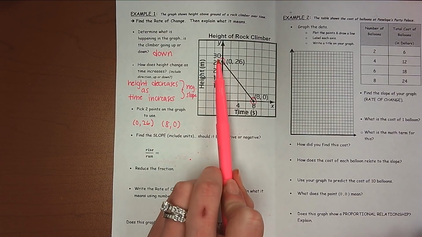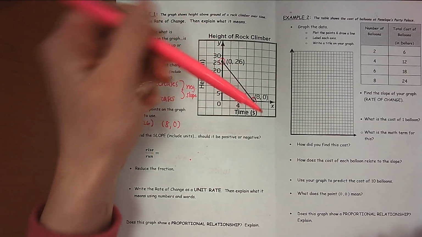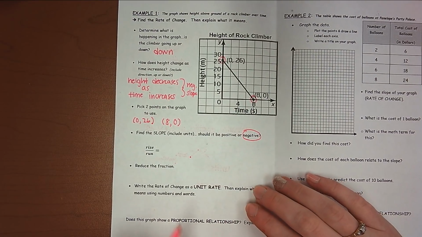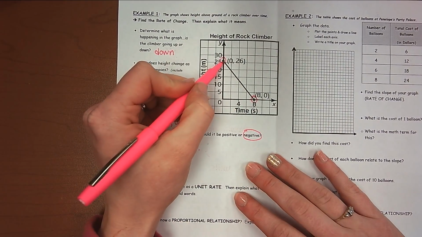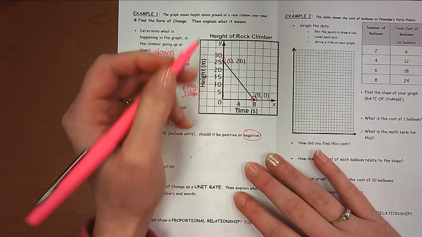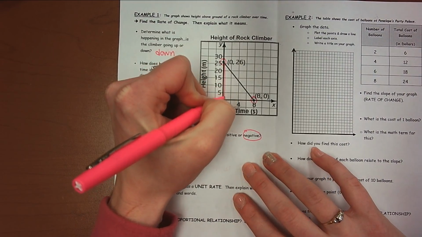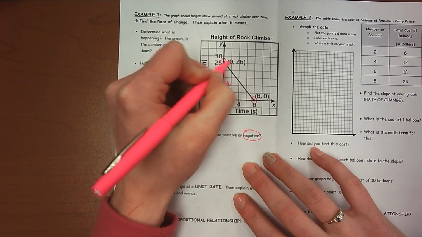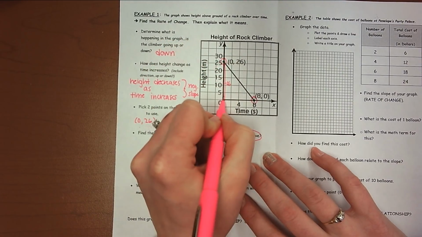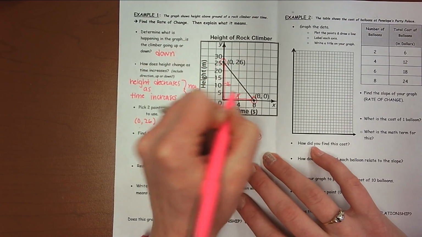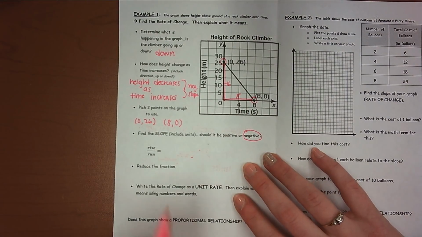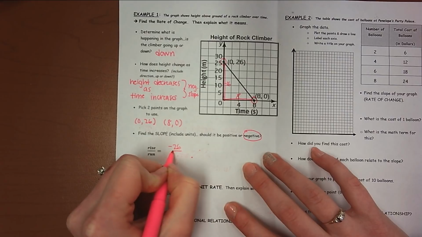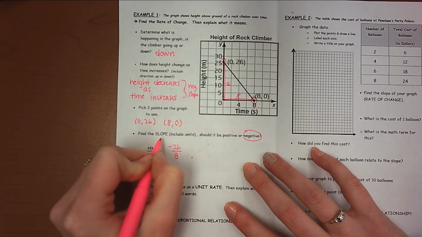Well, again, we know from left to right this graph is going down, and so this should be a negative slope. And we know that rise over run, in this case it's going down 26. And the way that I know down 26 is because it's at 0.26, so it's just above 25, but it's going down 26. And then our run is 8. It's going over 8. And so our rise is negative 26 over our run is 8.